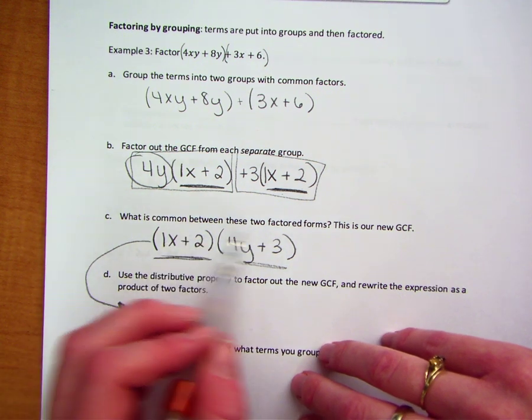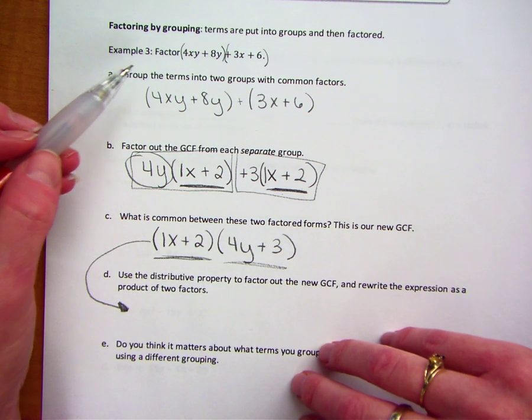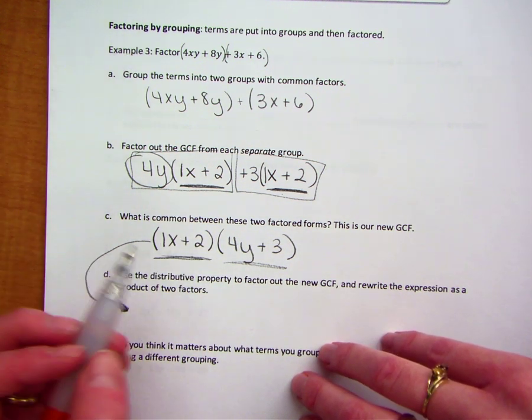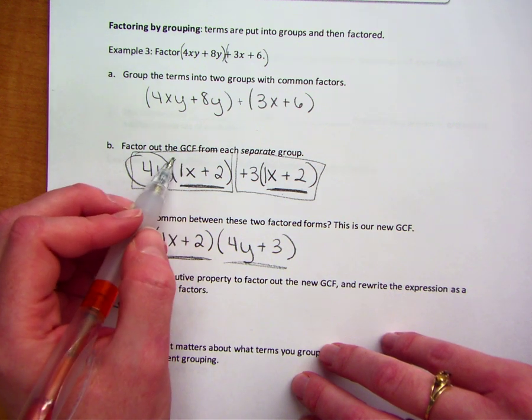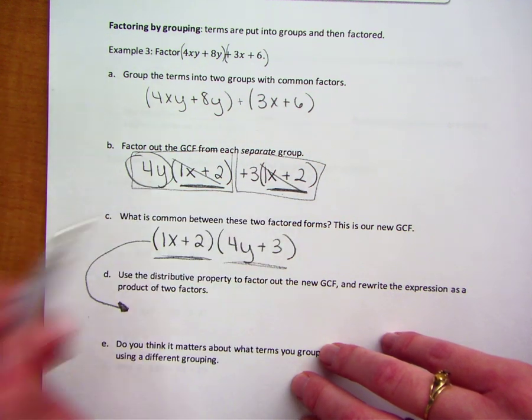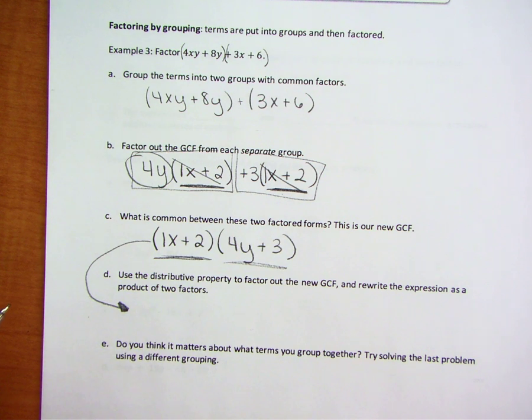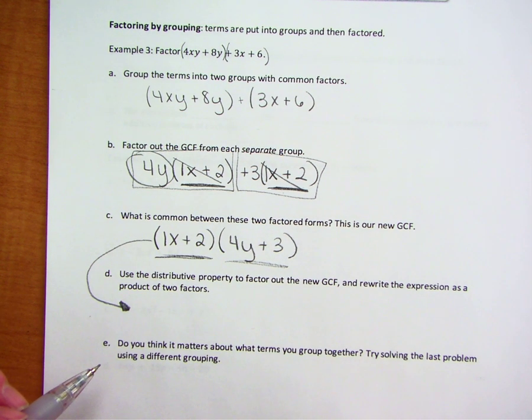So if we distribute this back out, we'd get back to the original 4 terms we had here. Again, if we take out our GCFs, what's left behind is your second factor. Okay? And then ask, do you think grouping matters? Again, can you do this in a different order?